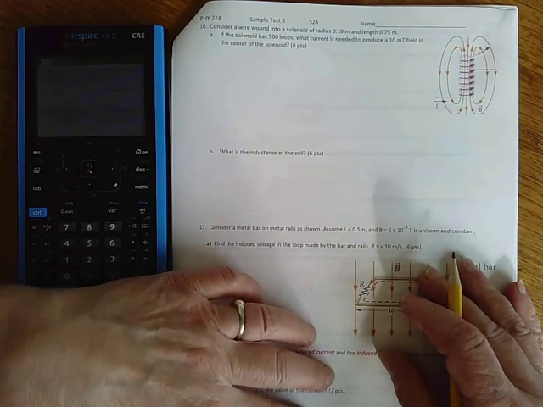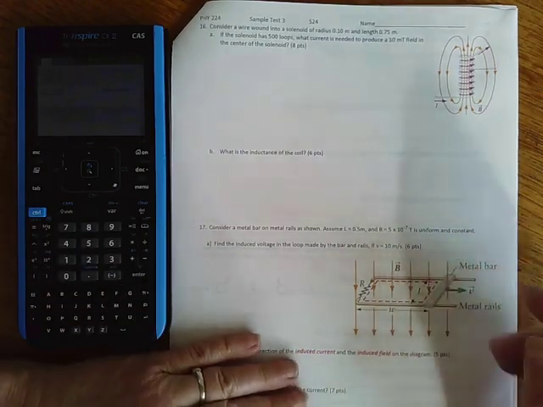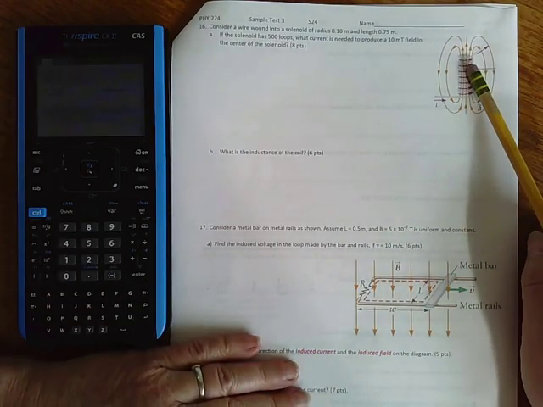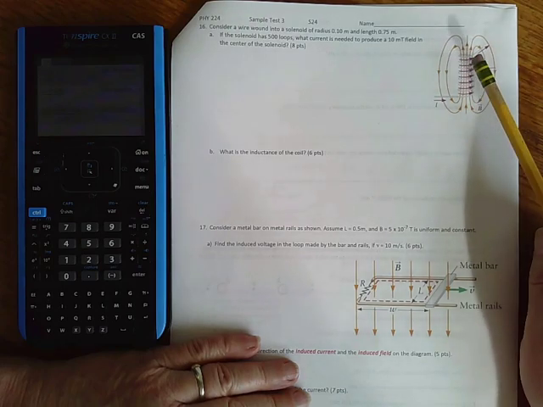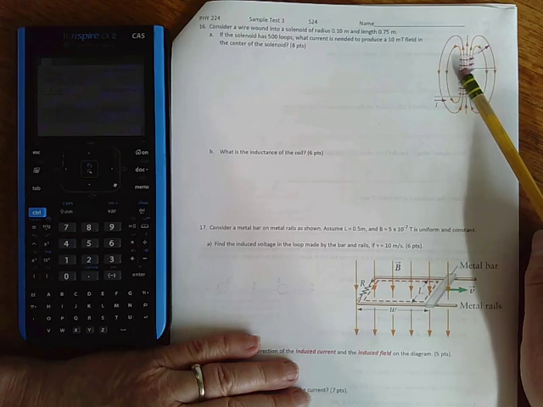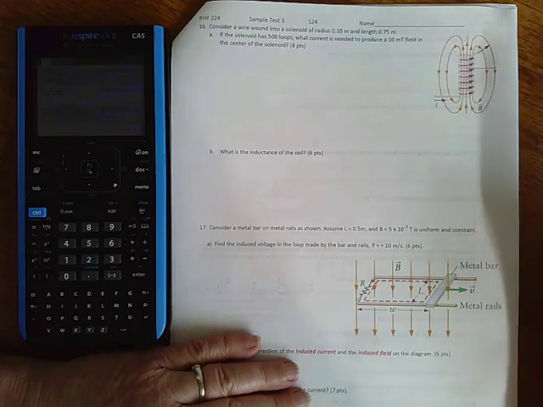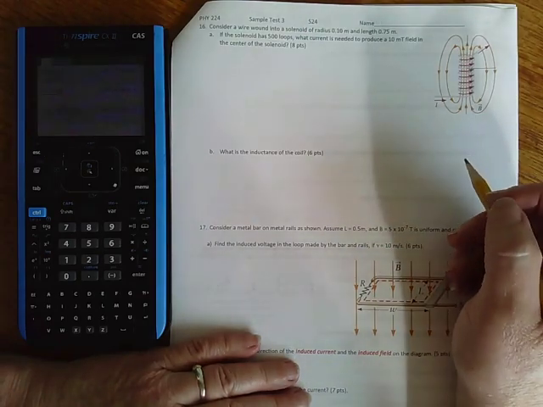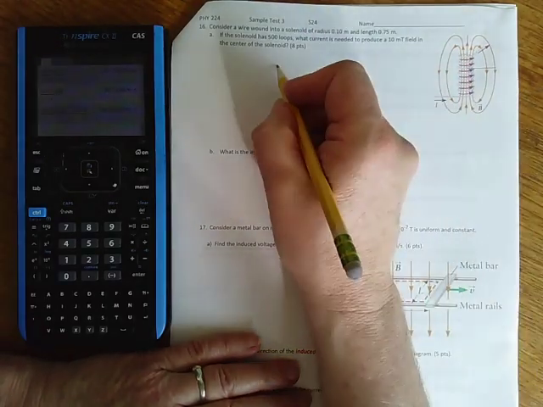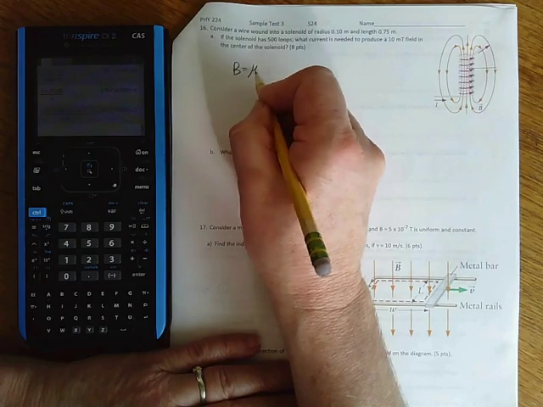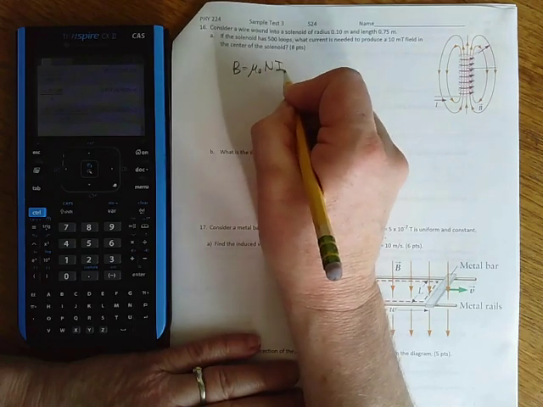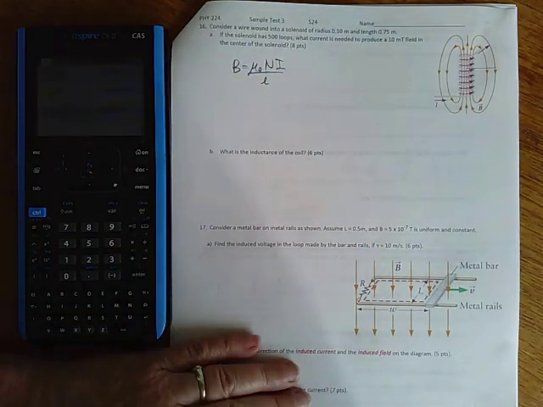Moving on, number 16. Consider a wire wound onto a solenoid, radius 1 meter, length of 0.75 meters. That's a big one. If the solenoid has 500 loops, what current is needed to produce a 10 millitesla field in the center of the solenoid? All right, so we've got kind of crazy numbers, but we'll go with it. B for a solenoid is B equals mu naught N I over the length of the solenoid.